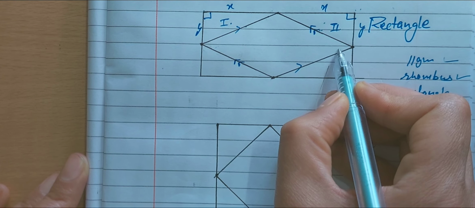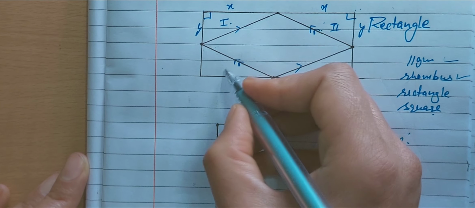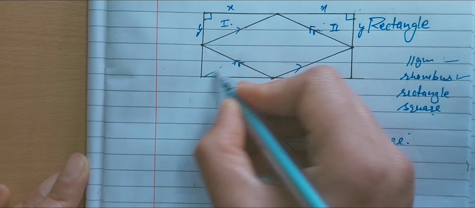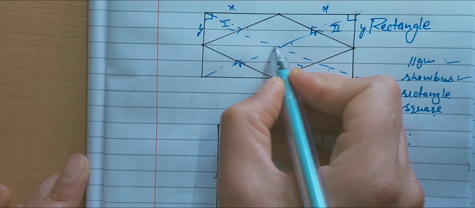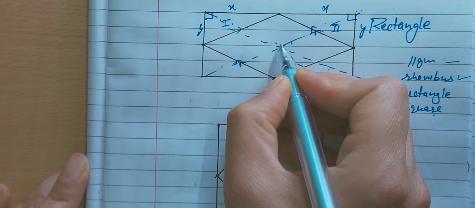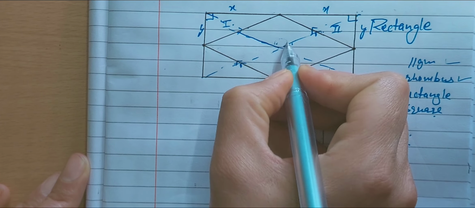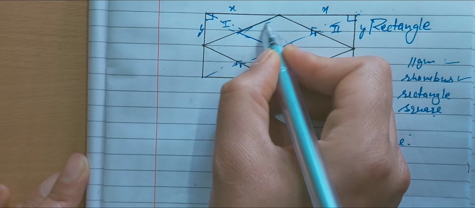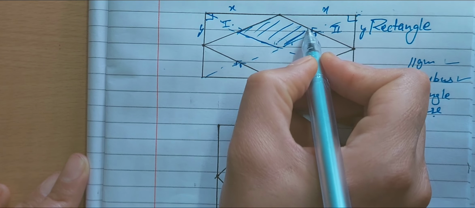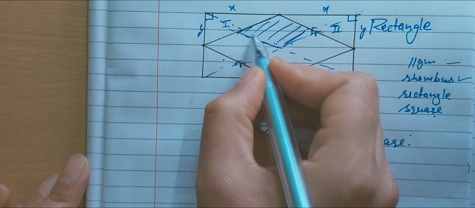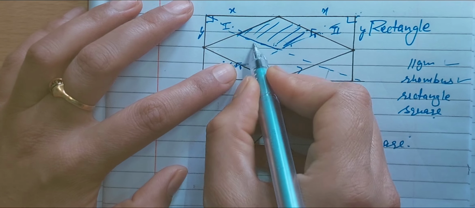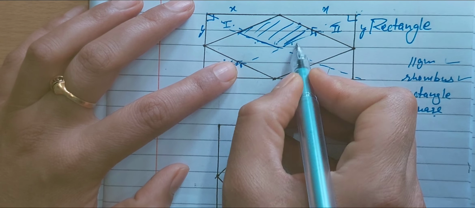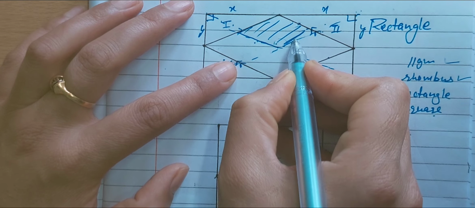We can clearly see the angle is not 90, they are acute. Or moreover, you can easily prove it by joining the diagonals. We already know the diagonals of a rectangle do not meet at 90 degrees. When this is not 90, it is something else. So this figure here is a parallelogram, because this is parallel to this, and this is parallel to this, and again this is parallel to this, and this is parallel to this.